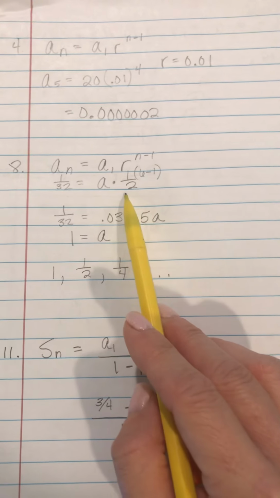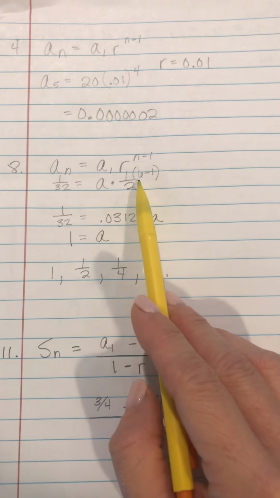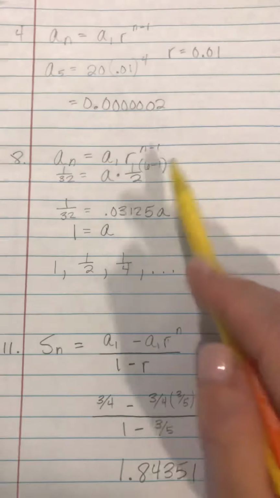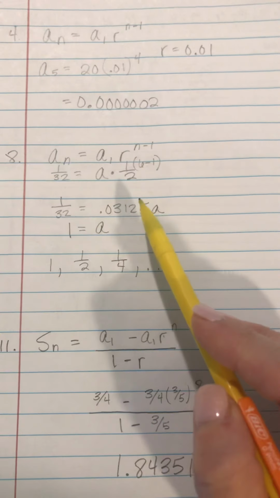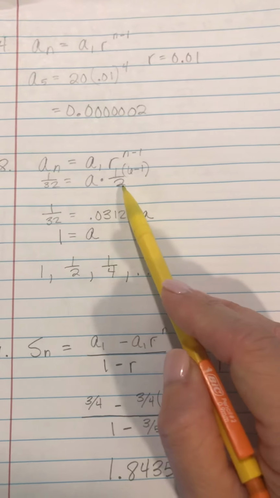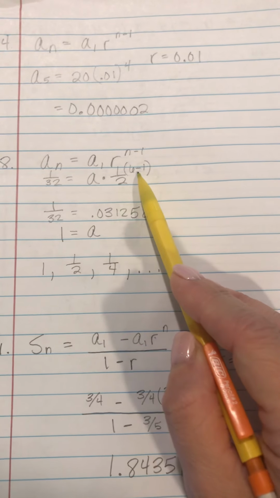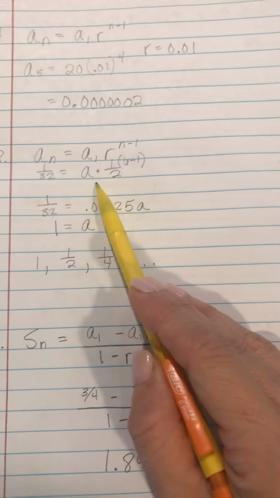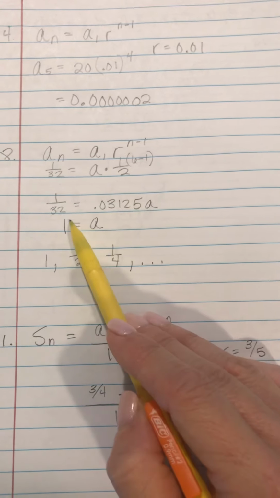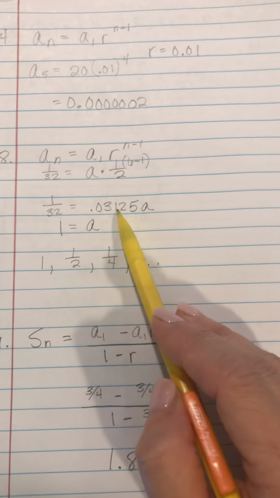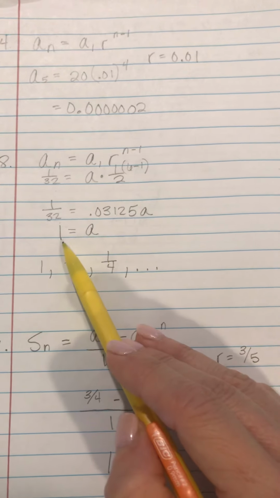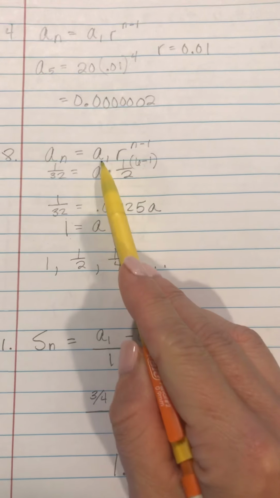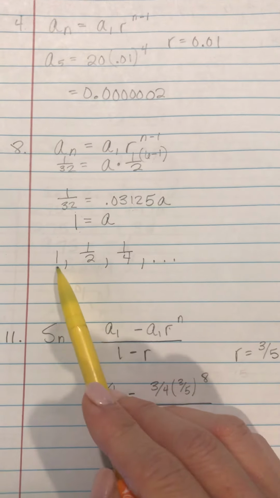They did give me r. It's 1/2. Since I'm finding the 6th term, no, I'm not finding the 6th term. They gave me the 6th term, but there are 6 terms. So you do 6 minus 1, and of course that is 5. If you type in 1/2 to the 5th power, you get this number, 0.03125 times A, and then you just divide. So it's 1 over 32 divided by this decimal, which, believe it or not, gives you 1. Okay? And remember, A was our first term, so our first term is 1.